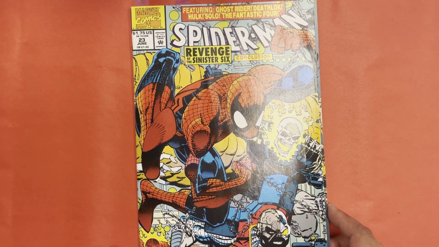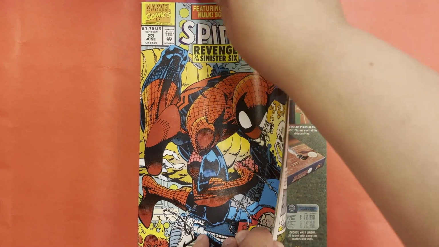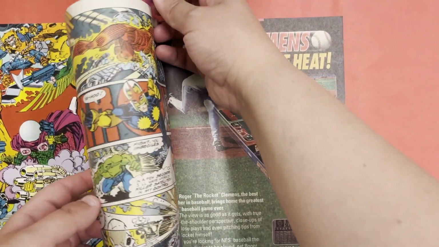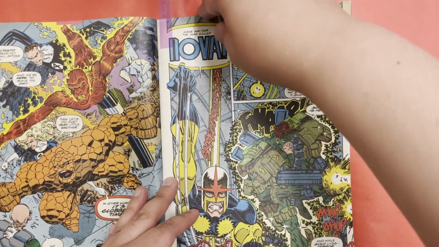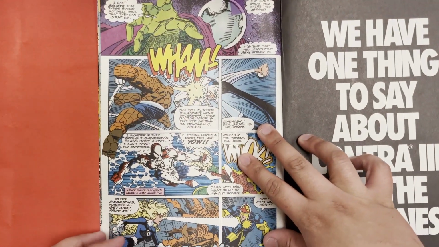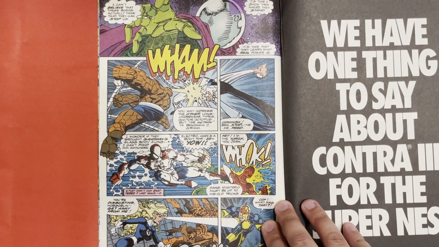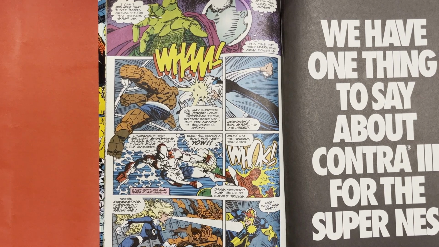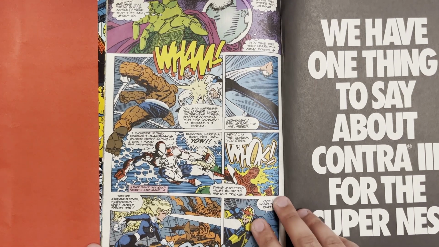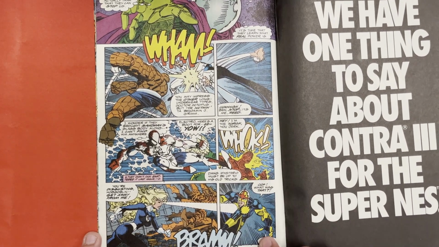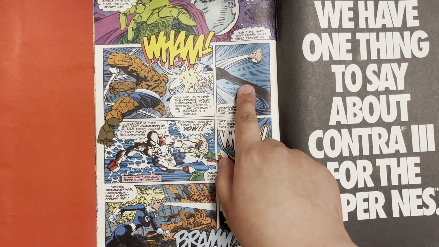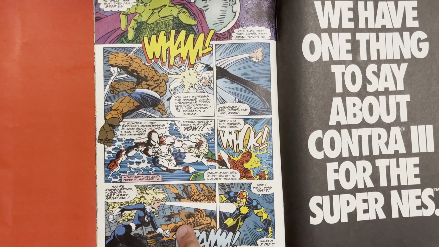The first element we're going to talk about is panel. A panel is a page that is surrounded by a border. Each page can have more than one panel. These panels move and tell a story using action with figures and speech bubbles. As you can see in this page, we have 6 panels. 1, 2, 3, 4, 5, and 6.